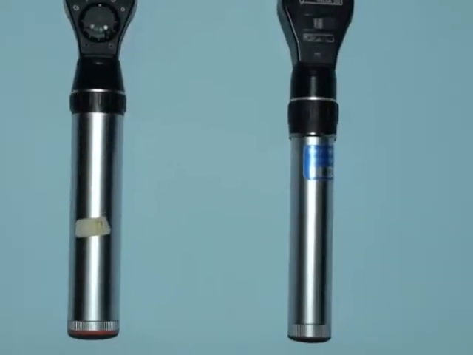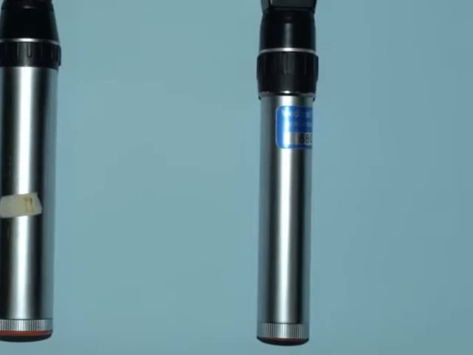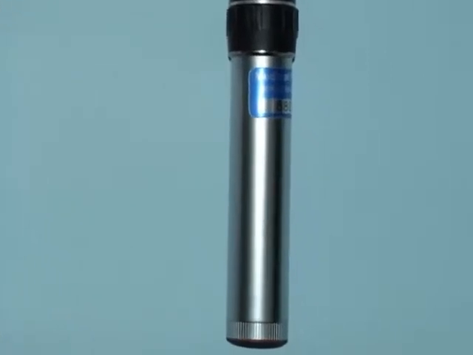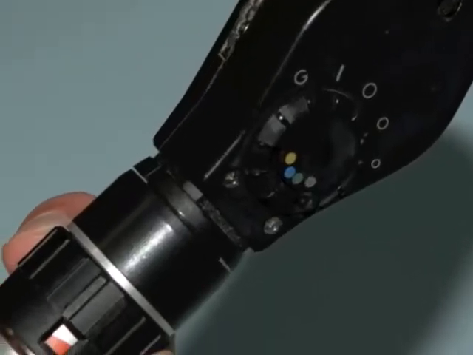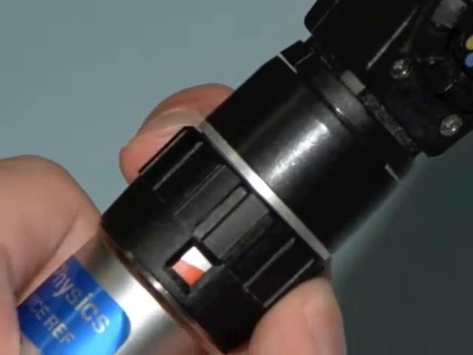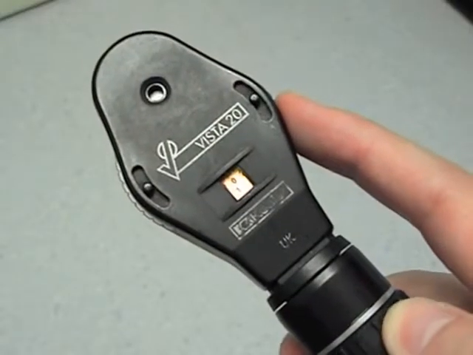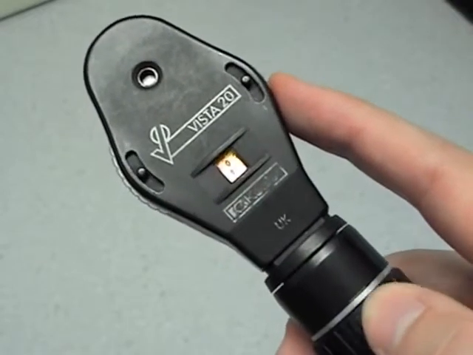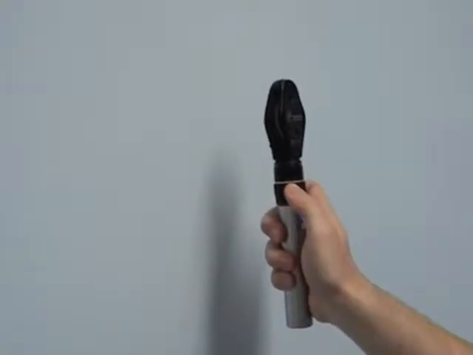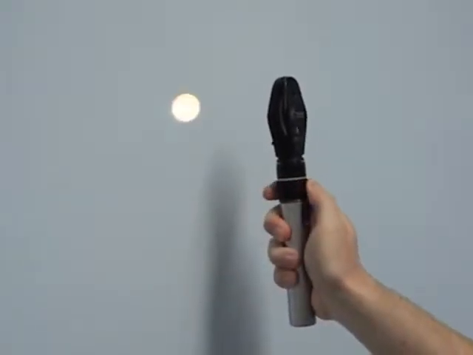The handle contains the battery pack. Some will be single life units, some will be rechargeable. Most ophthalmoscopes have a rotating cuff at the top of the handle which switches the light on. It can also be used to adjust the strength of the light.